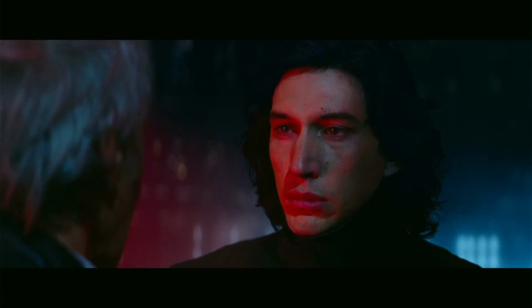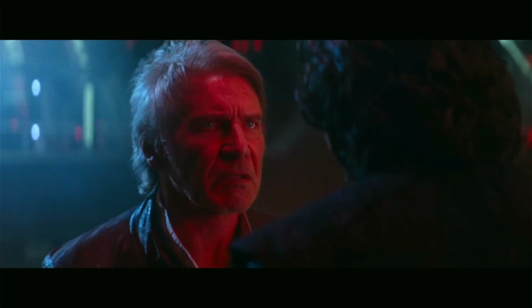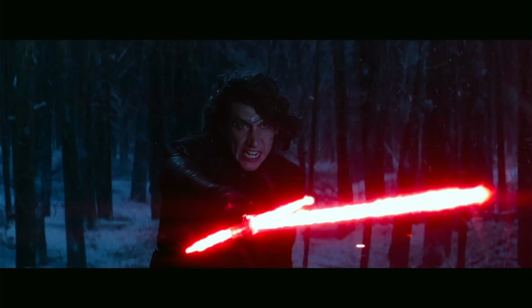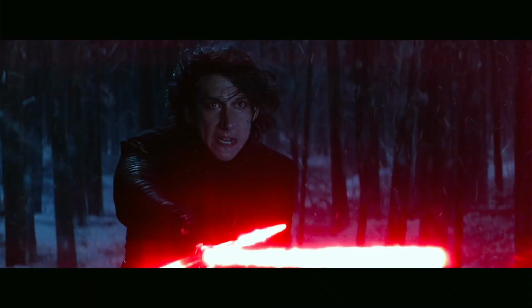Kylo's insecure self from The Force Awakens definitely needed a mentor like Snoke. One thing I've noticed in this film is that Kylo Ren has really matured compared to The Force Awakens. In The Force Awakens, Kylo seemed to be more emo and bratty. In The Last Jedi, Kylo seems more calm and more angry as opposed to being whiny.